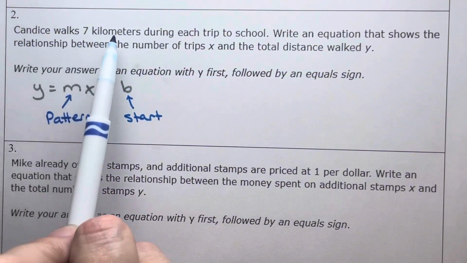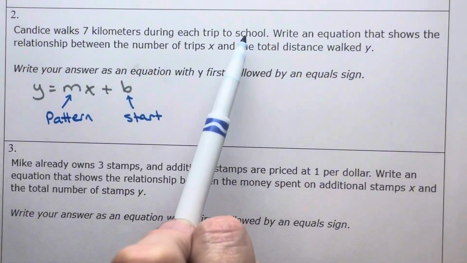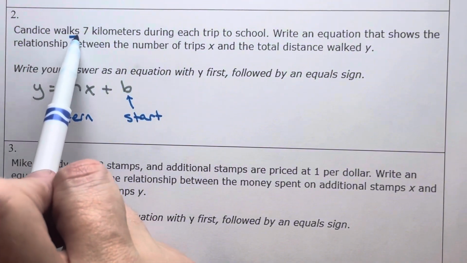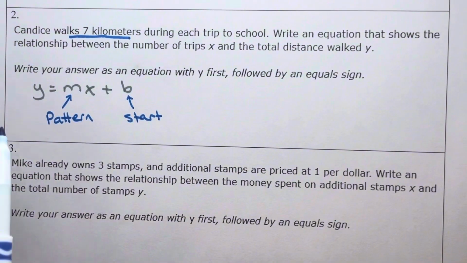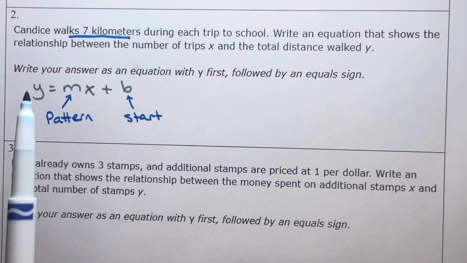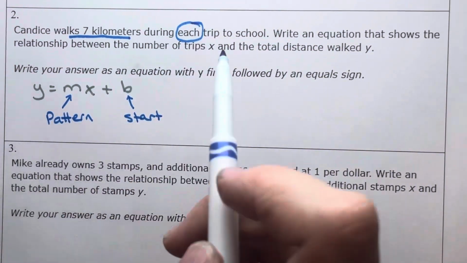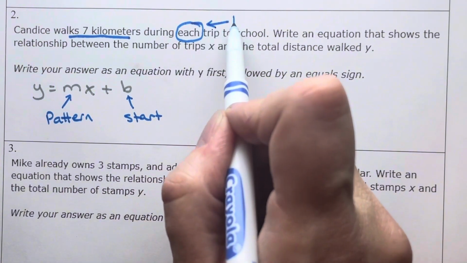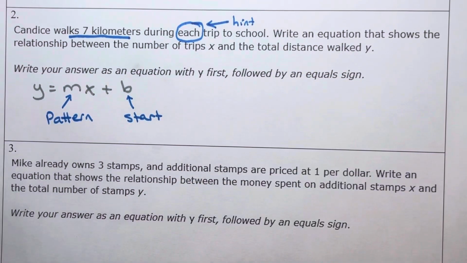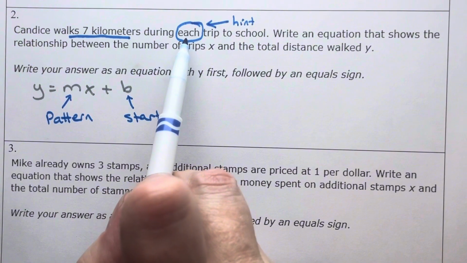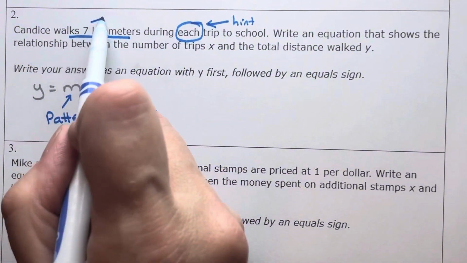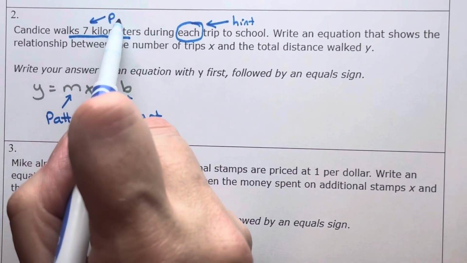So Candace walks 7 kilometers during each trip to school. Okay. 7 is the only number that we have. And we know that it happens each trip to school. So again, we have our hint word. Because I have this hint word of each, it's happening again and again and again, we know that this 7 is the pattern.